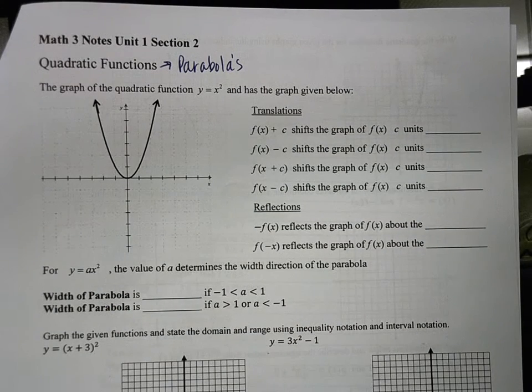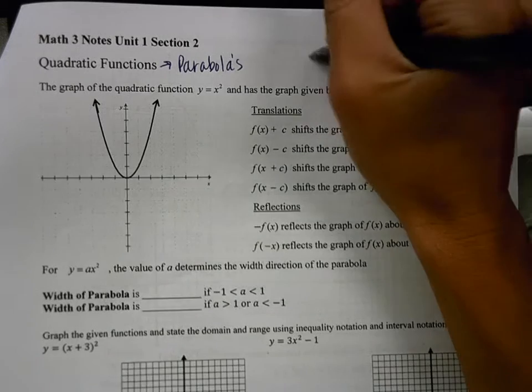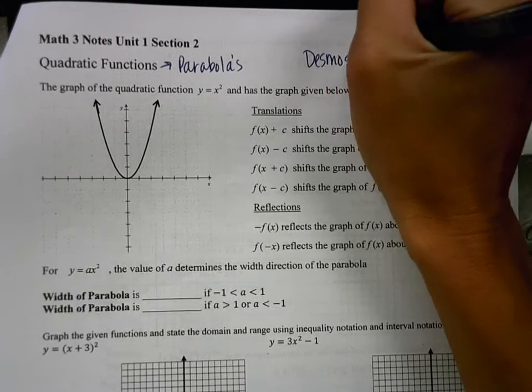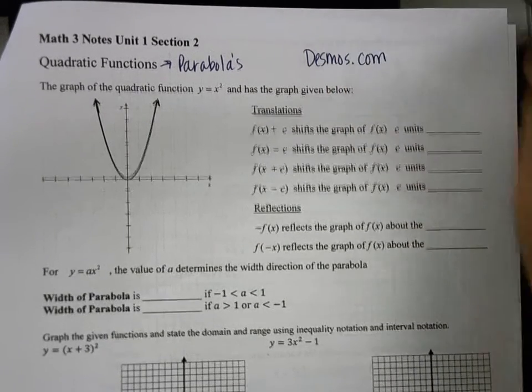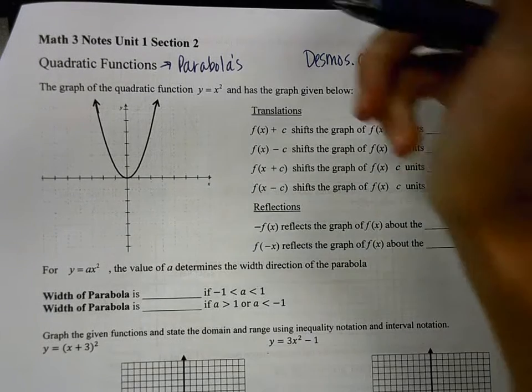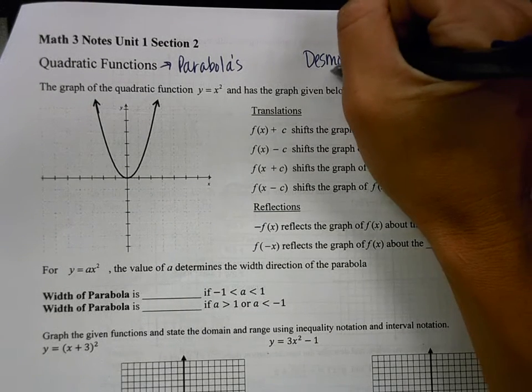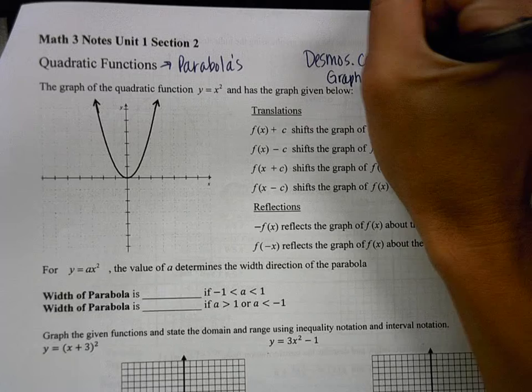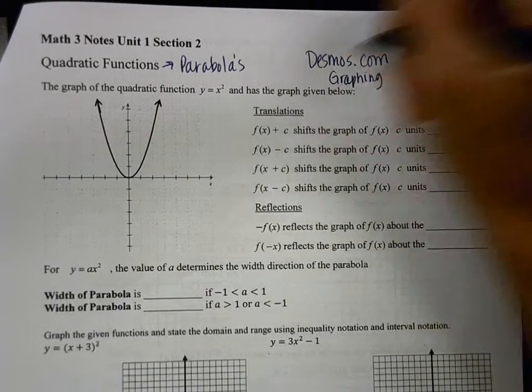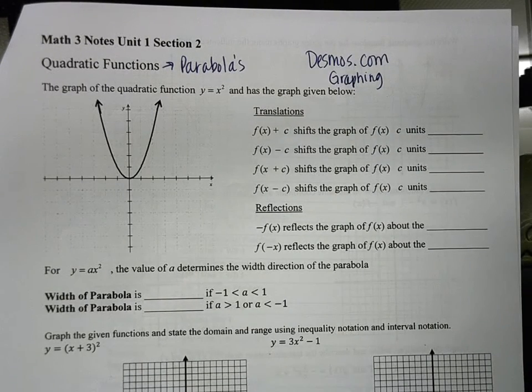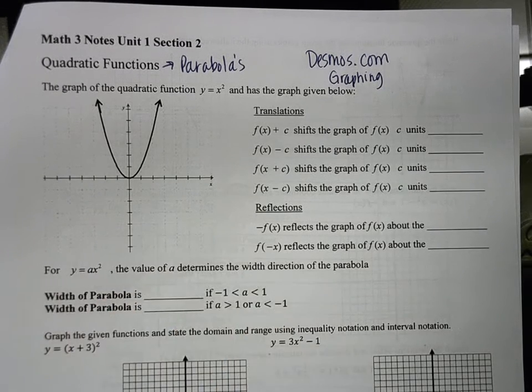Have you guys heard of the website called Desmos.com? It is a pretty amazing website, and it's all with graphing. You should be able to pull it up on your phone, or use the internet at home, or go to the library. It's a great way for you to check your graphs, and I'm going to show you how it works today in class, and we'll play around with it so you can see what happens to different functions. So we're talking about parabolas and specifically how they can translate on graphs.